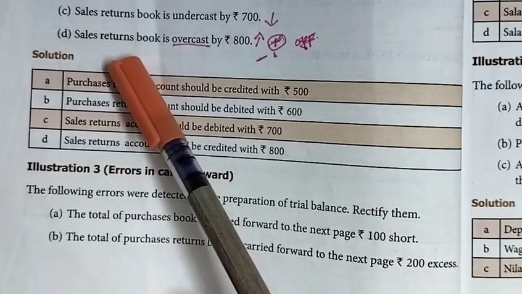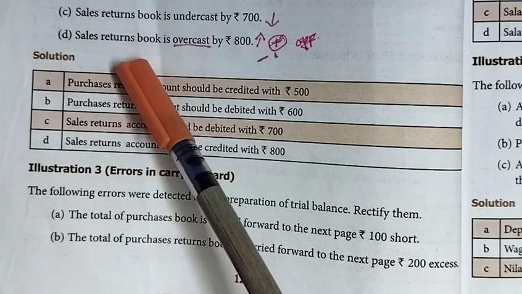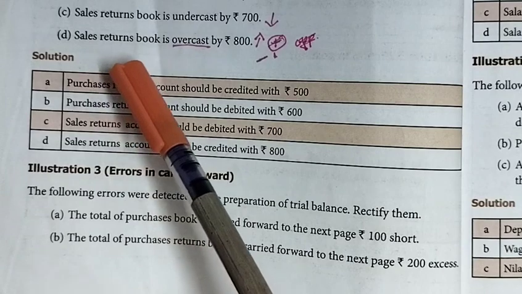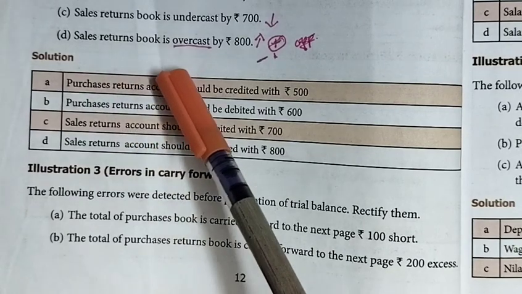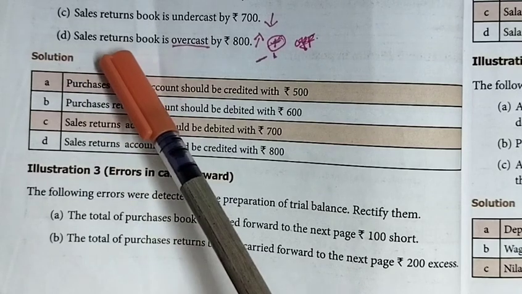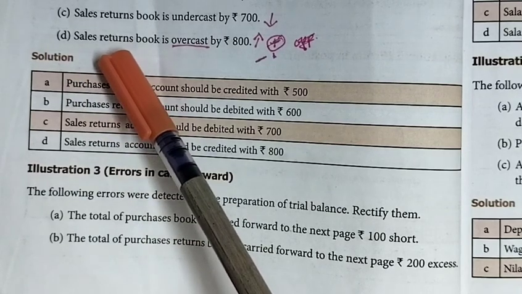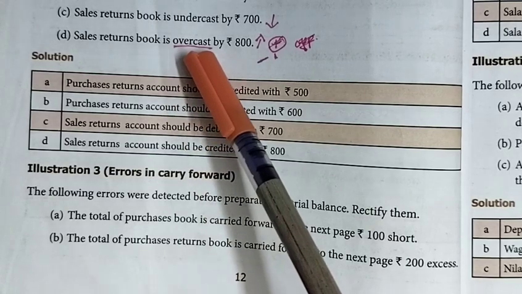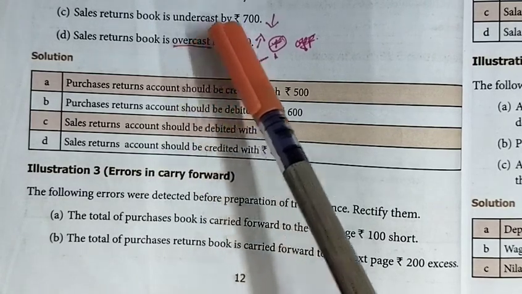Sales return book appears on the debit side. Sales account is to be credited and sales return book is to be debited. But you have seen overcost means you have to follow the opposite journal entry.